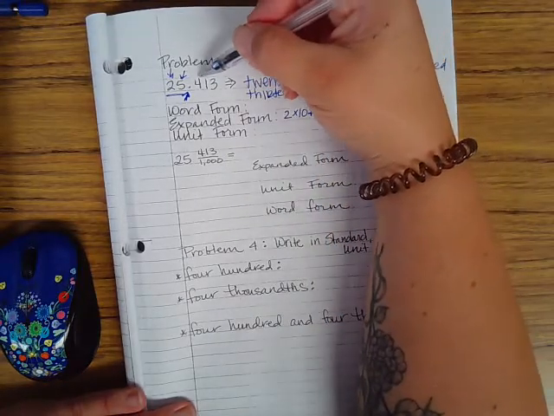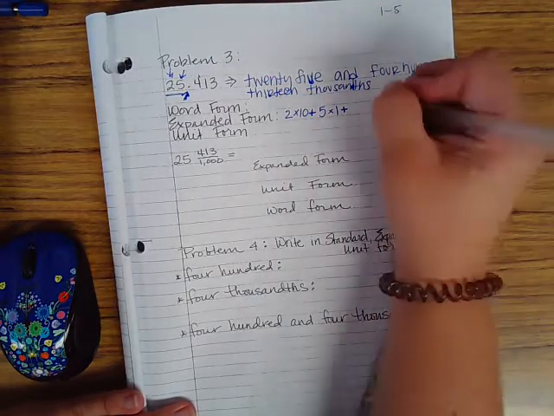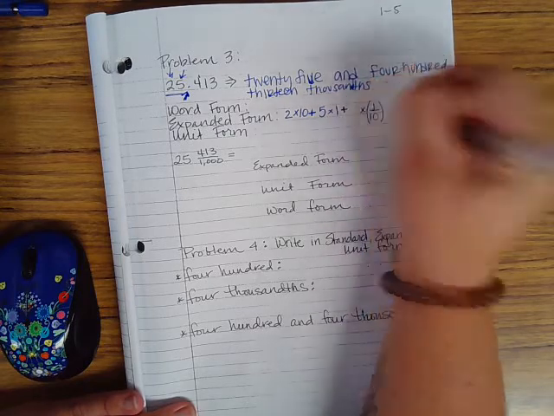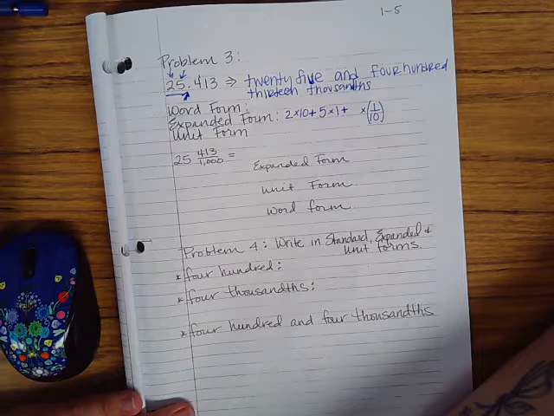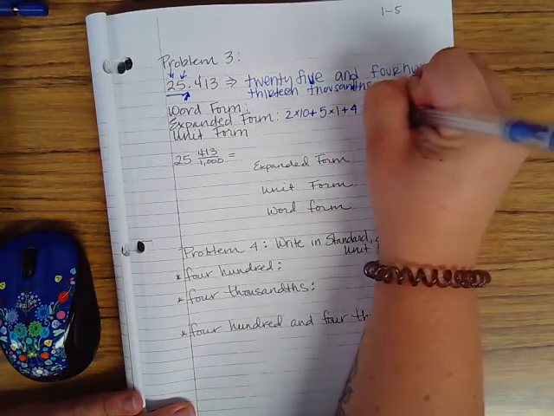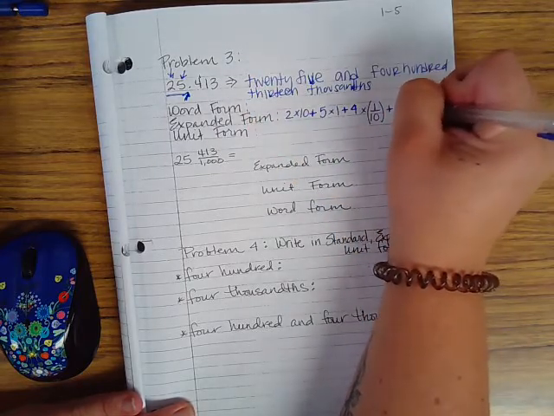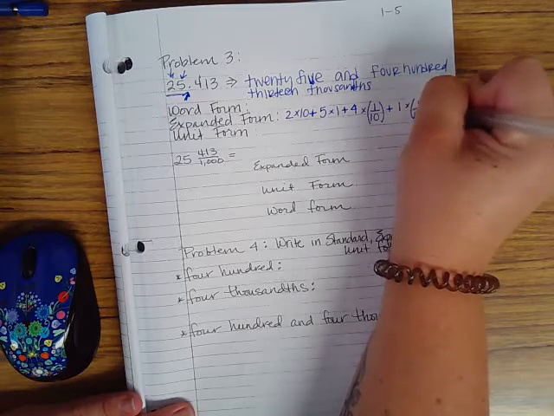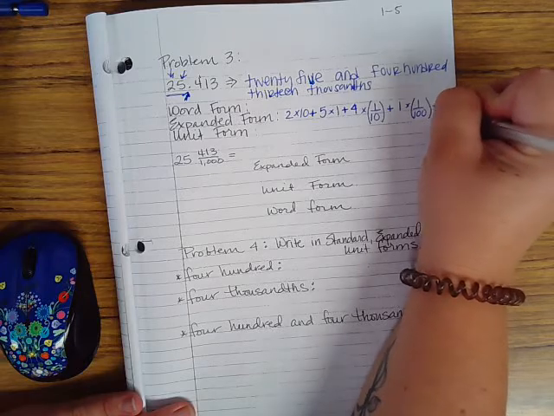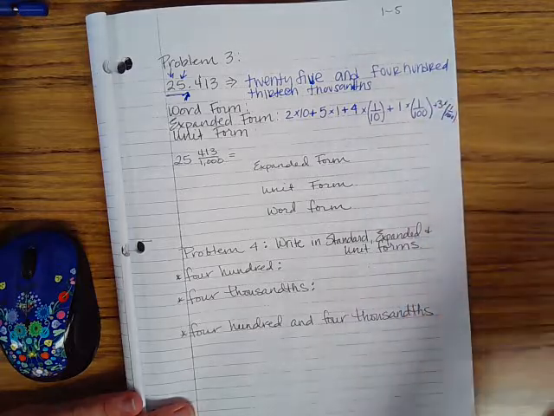We're going to move over to the 10th spot. So how many times are we going to multiply a 10th? 4 times. We're just going to keep going like we did before. We have 1 times 100th and 3 times 1,000th. Sorry, I ran out of room.